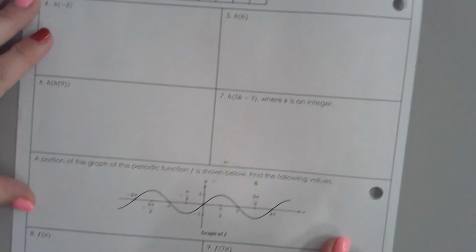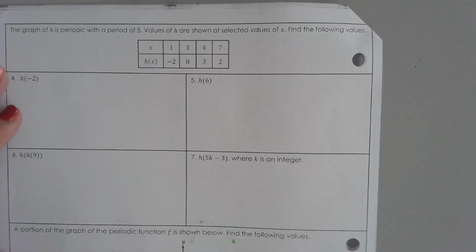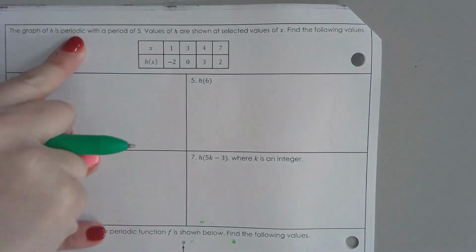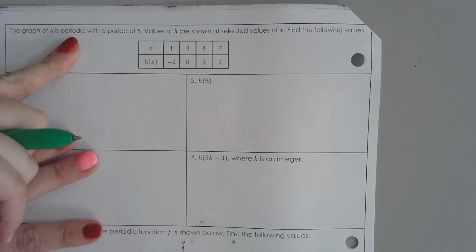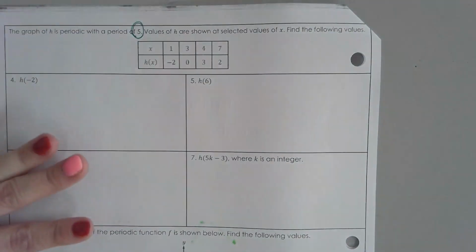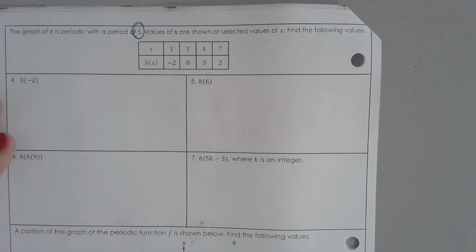The same thing works when you're given a table. It tells us the graph of H is periodic. It has to tell you that for this to work. You have to know that it's periodic, and it's telling us that the period is 5, just like our previous one.